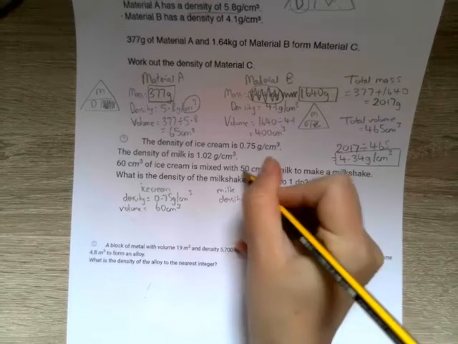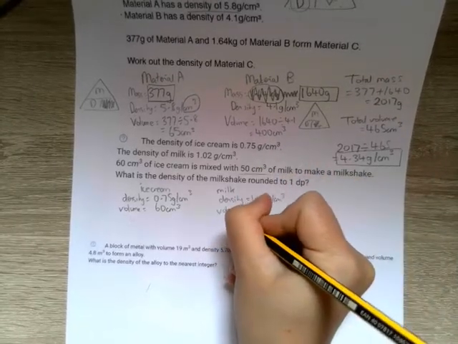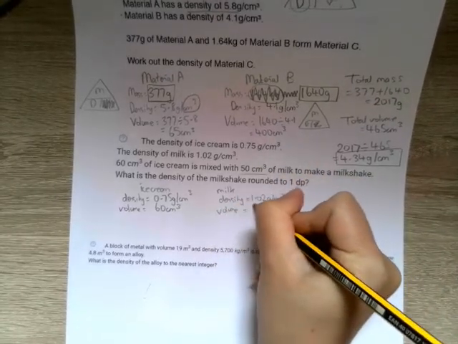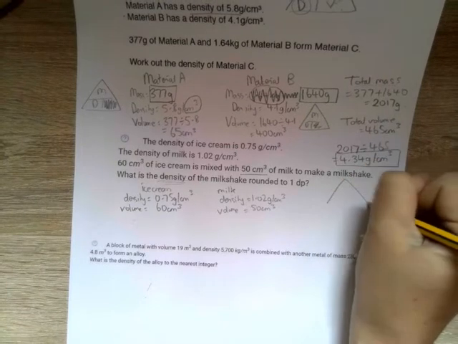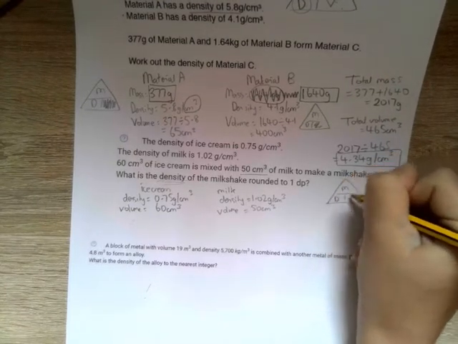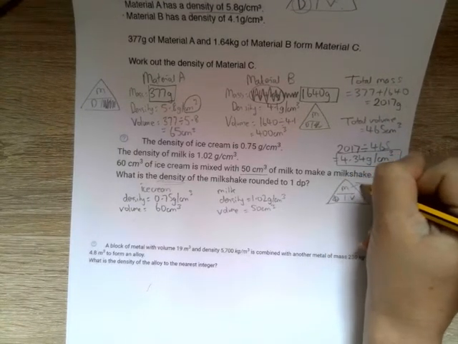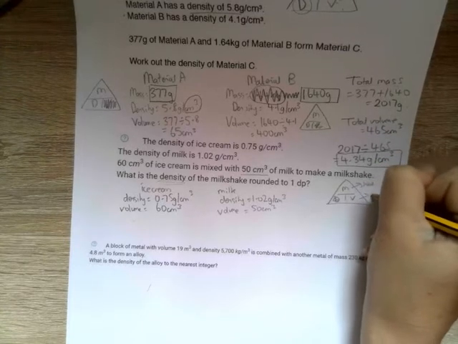And I know again a volume of milk, don't I? So the volume is 50 centimetres cubed. Now I've got to work out the density of the whole milkshake. So I know that the density of the whole milkshake is going to be total mass divided by total volume.